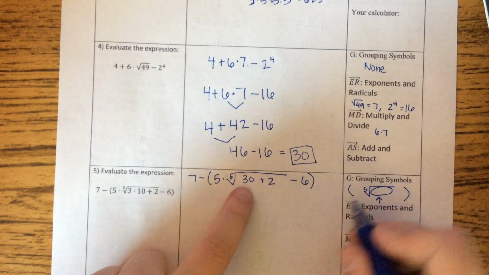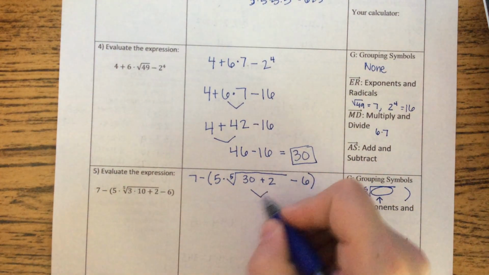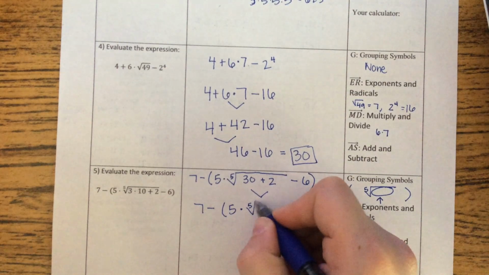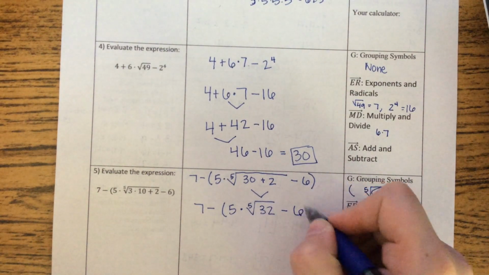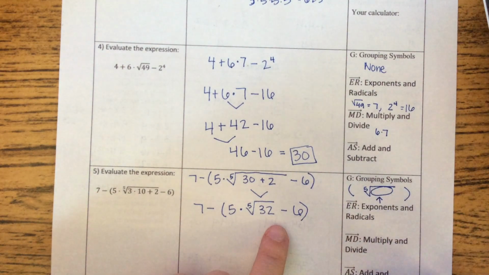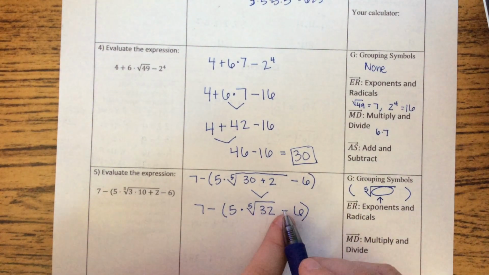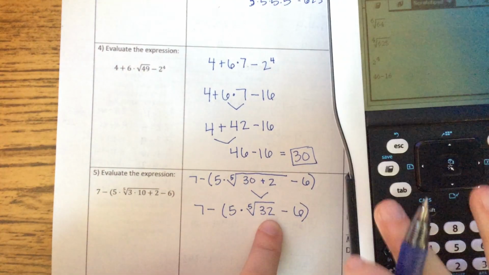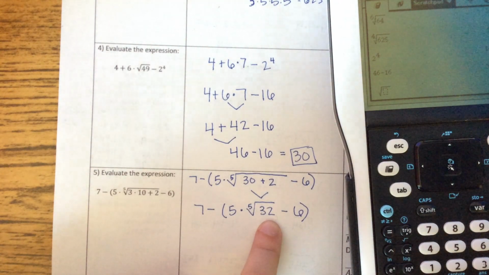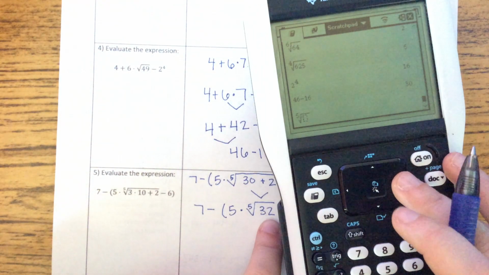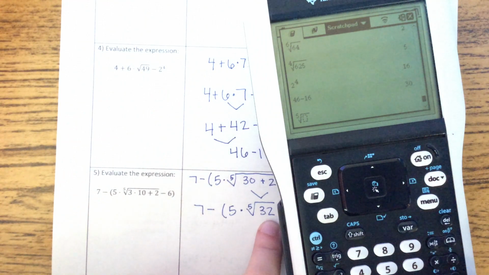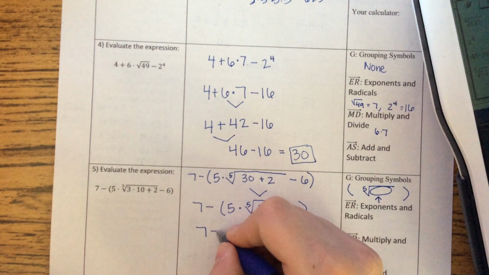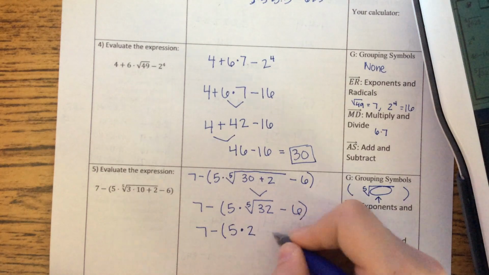So I still need to figure out what's in that root. So I need to do 30 plus 2. 30 plus 2 would be 32. So times the fifth root of 32 minus 6. So now in those parentheses, I still have to follow this order. Am I going to multiply, do the radical, or subtract? Radicals come before multiplying. So I'm going to use my calculator. I hit Control, and then this guy here. On the outside, I type 5. I'm going to move inside, so I actually type that, press that button, 32. And I get 2. So that's 7 minus 5 times 2 minus 6.